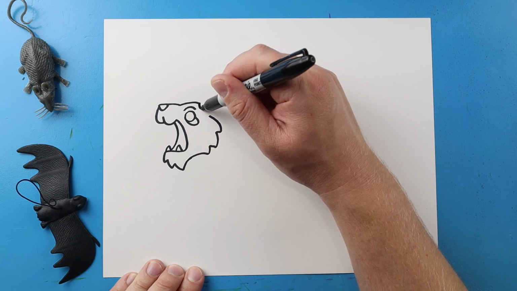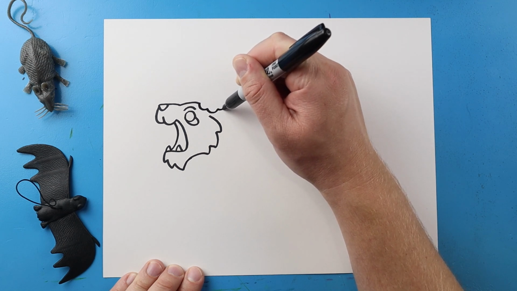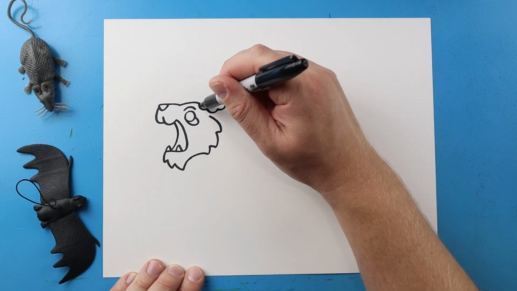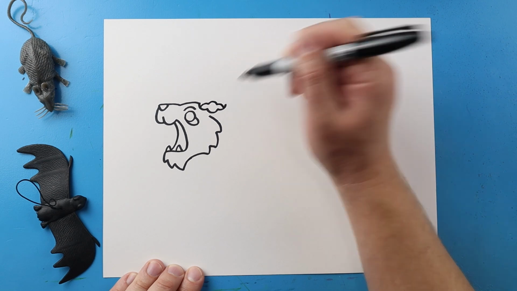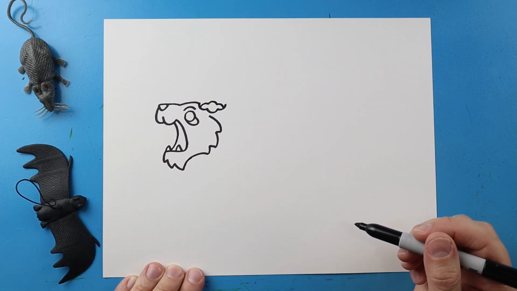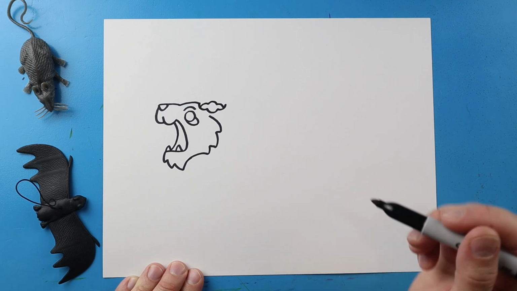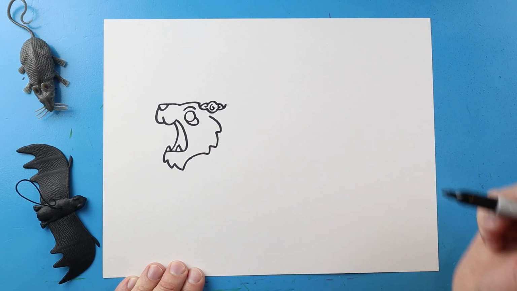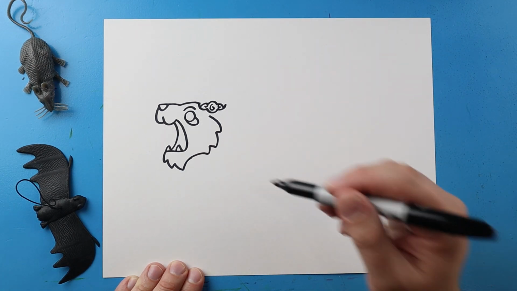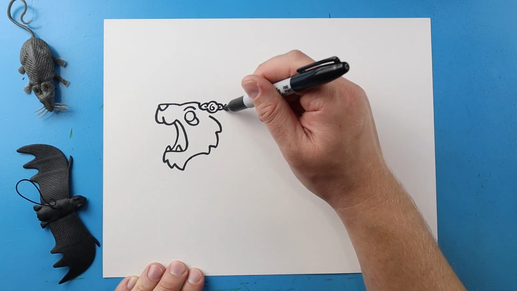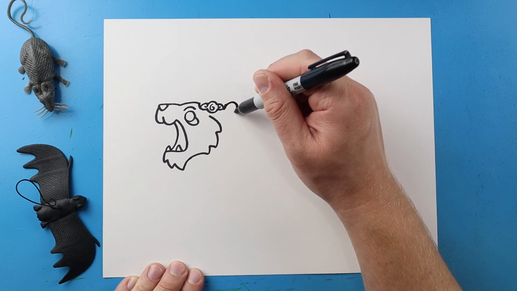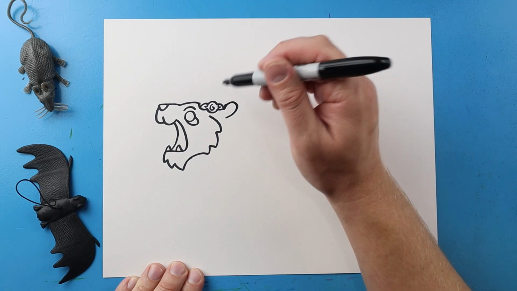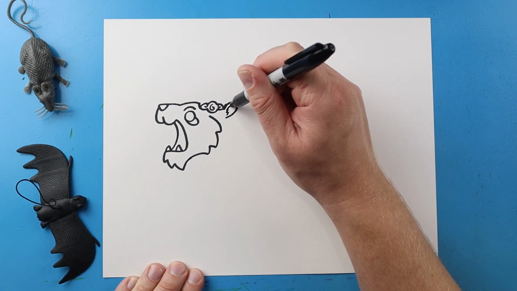Now, starting here, I'm going to make a few little bumps like this. And then right above it, let's make some more bumps so it looks like its brain is sticking out. And then I'm just going to make a few little curly Q lines in here. Right here, we'll make a little line that curves around for the ear. We'll draw a couple points and then a little curve here.